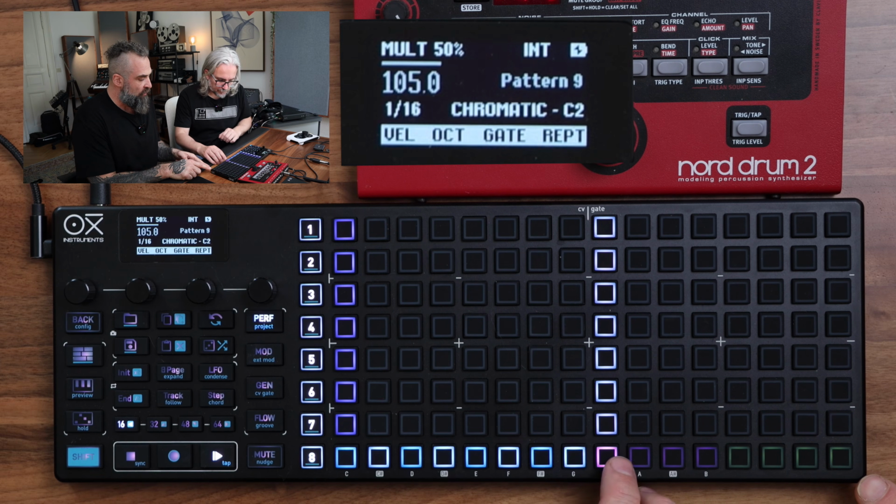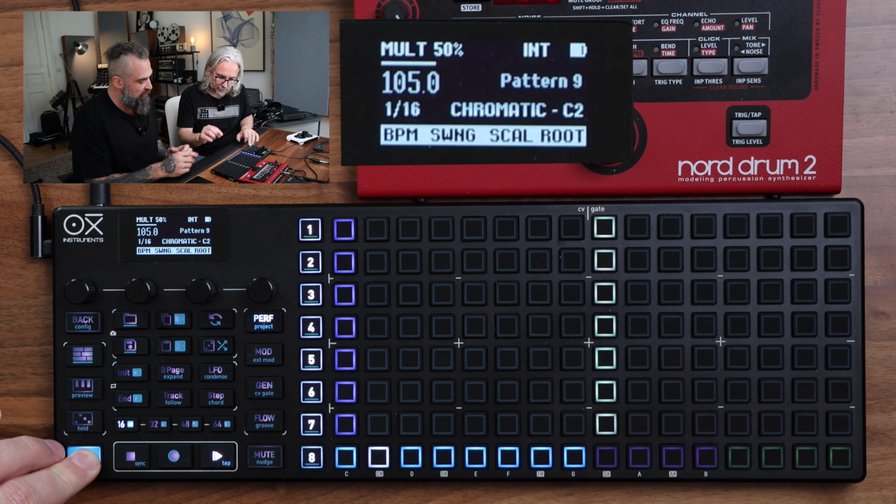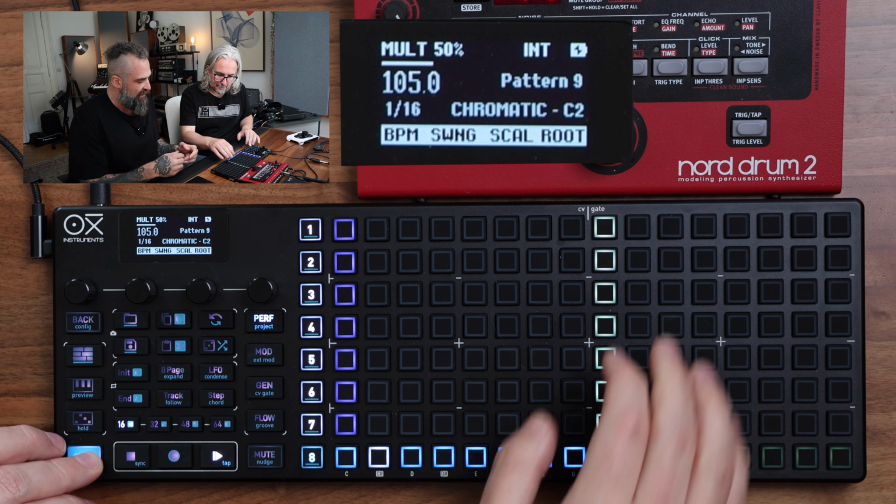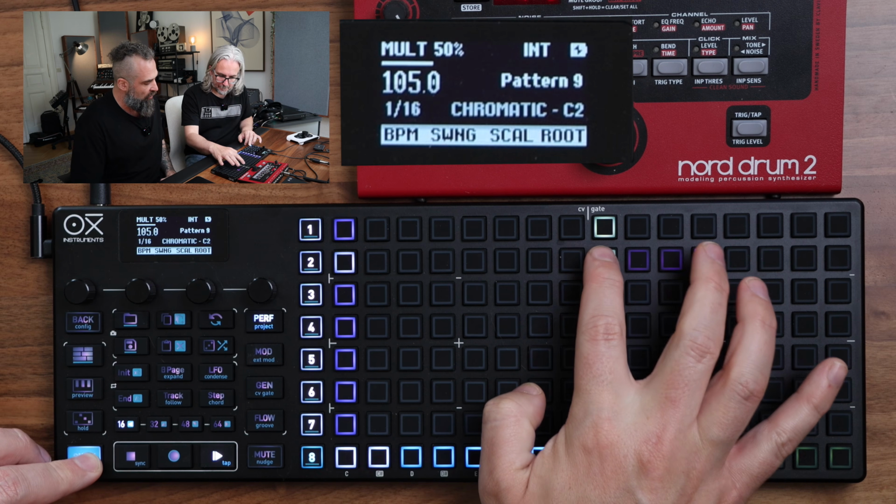And this repeat machine and fill machine is very nice because it really changes based on the moment you push it.